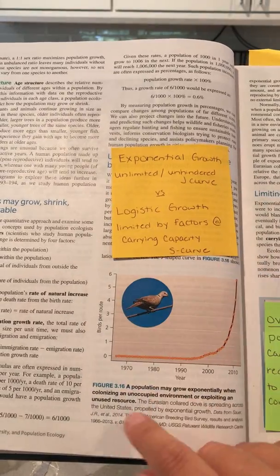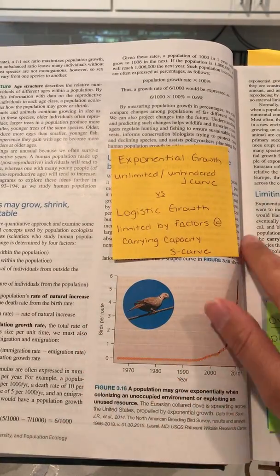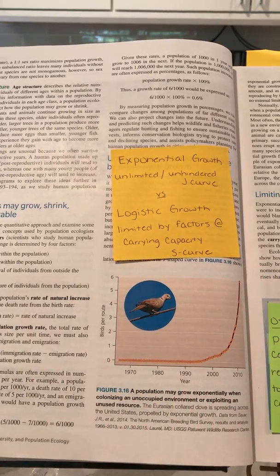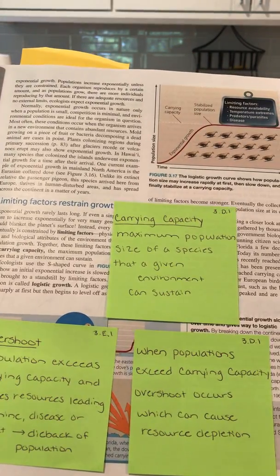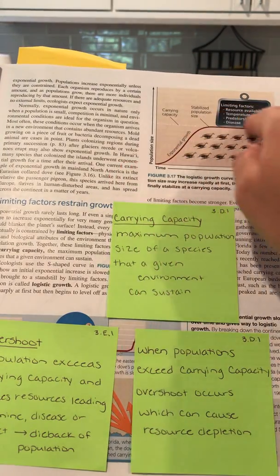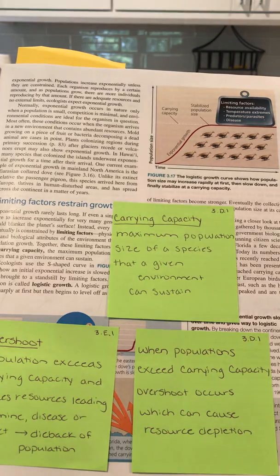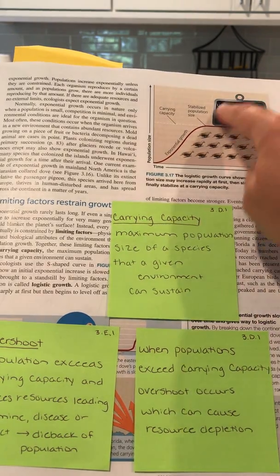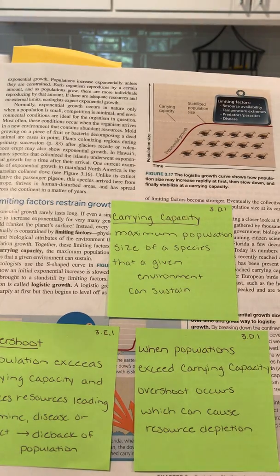But there are two types of growth. There's exponential growth, which is unlimited and unhindered. It's usually a J shape. Nothing's really stopping it. And then there's something called logistic growth. Logistic growth kind of makes that S shape, and it's limited by factors as well as carrying capacity. So if we look up here, they actually give you a few of the factors.